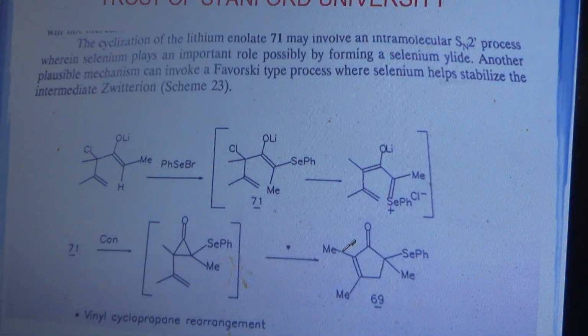And another mechanism we are proposing, thanks to Dr. Barry Trost of Stanford University. Barry Trost proposed that it can proceed also through a vinyl cyclopropane, and he believes that a sulfur and selenium assisted vinyl cyclopropane rearrangement is the most reasonable way, rather than invoking an SN2 prime reaction.